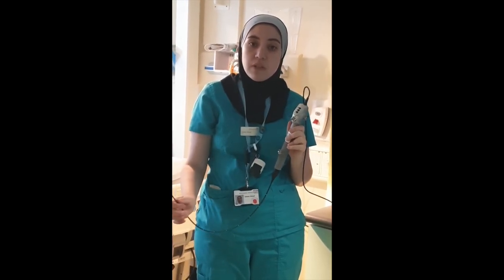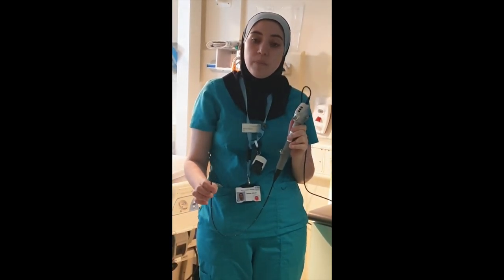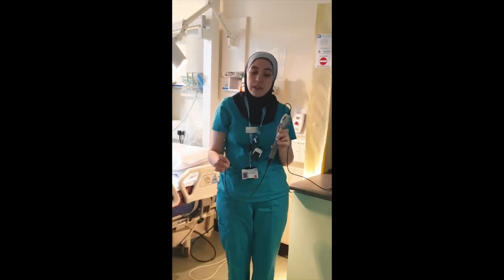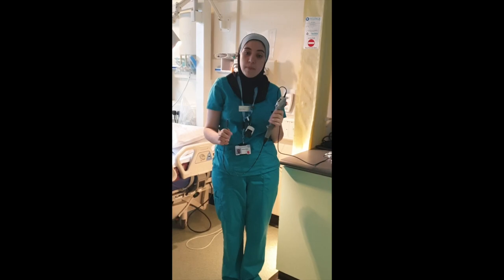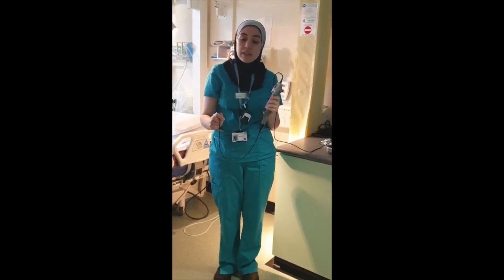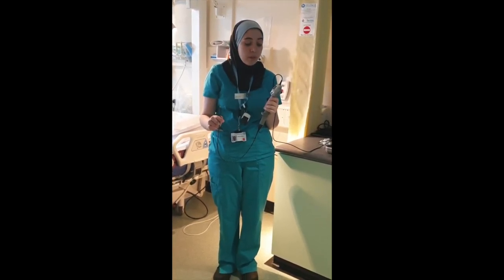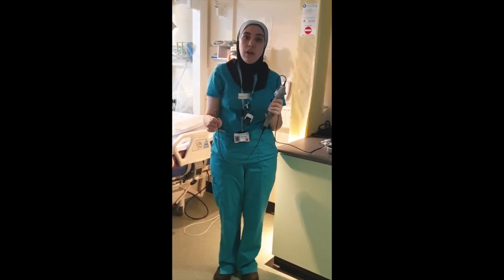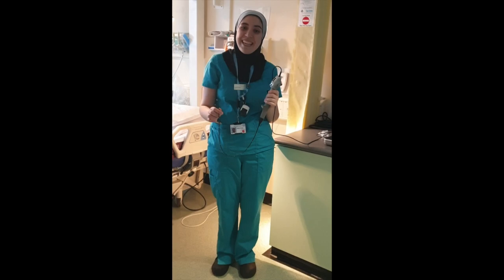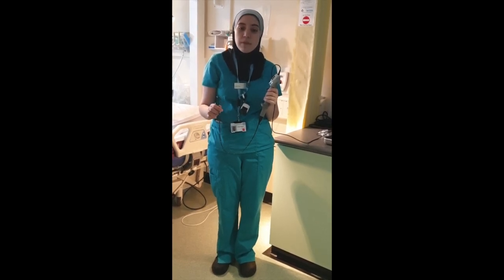Finally, once you finish using this bronchoscope, you must be very careful with it, because even though it's a very robust bronchoscope, it is fragile and one needs to take care when using it. Once you've finished using it, you cannot dispose of this as it's reusable, so you need to send it for cleaning and sterilisation, and that will depend on your trust.